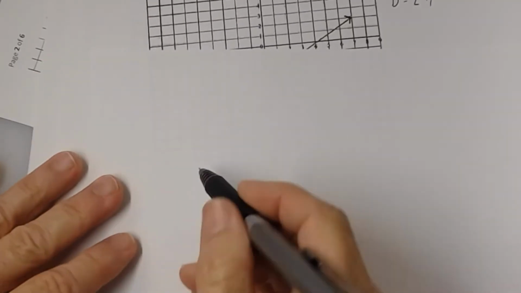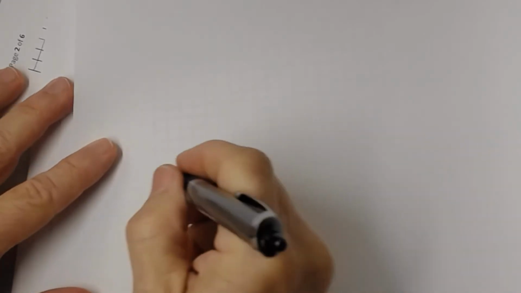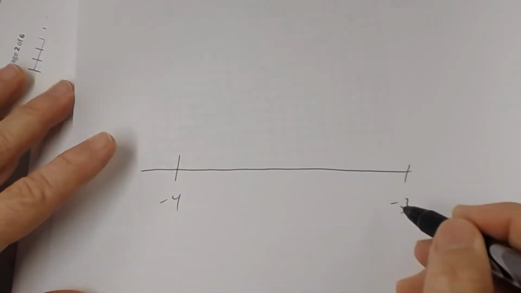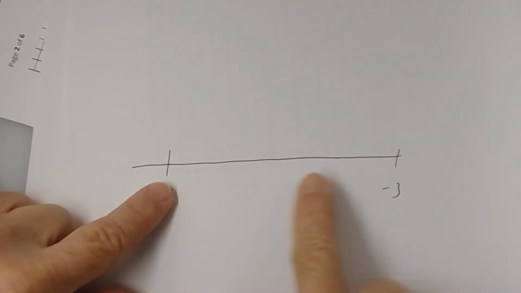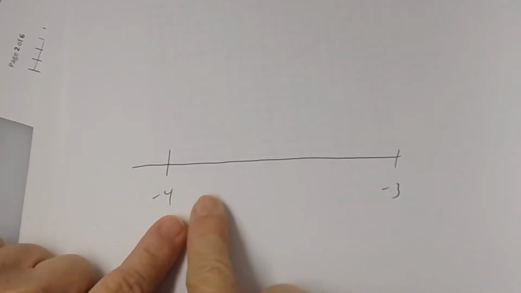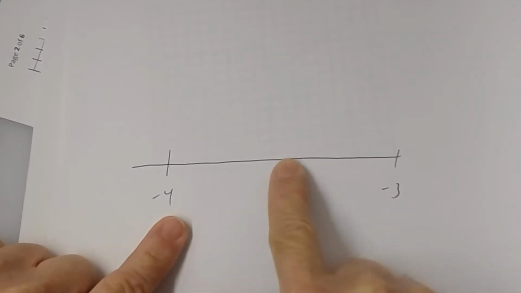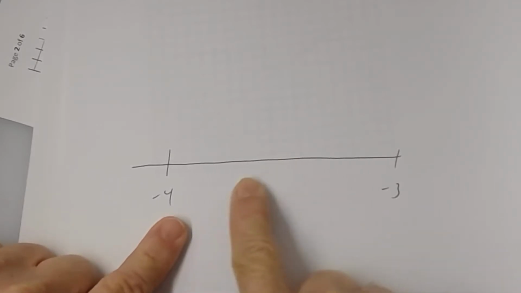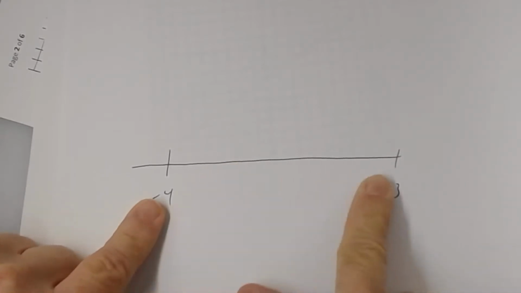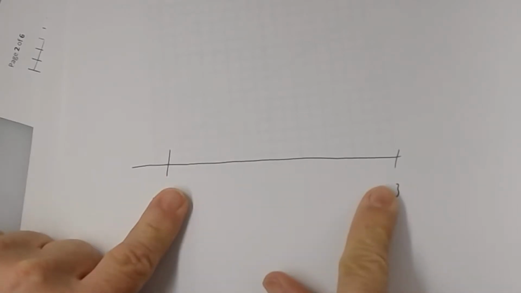Let's say this is -4, and this is -3. Y'all agree that there's an infinite number of numbers in here, right? There's like -3.76554. There's -3.82785021, and all that. So you have all kinds of numbers in here.